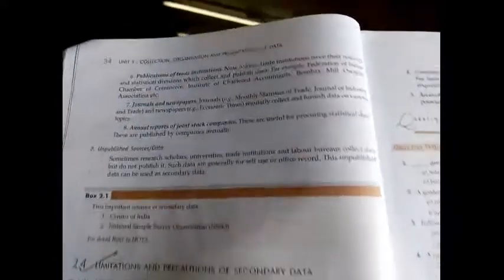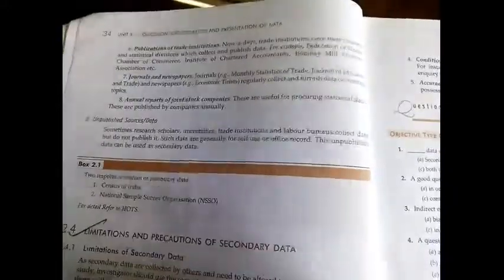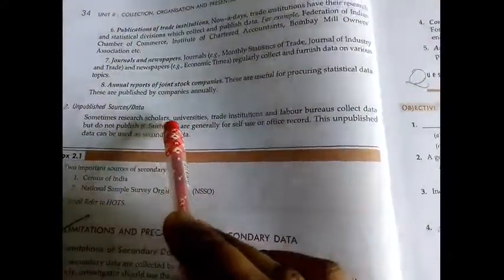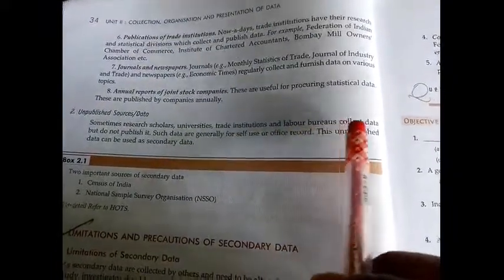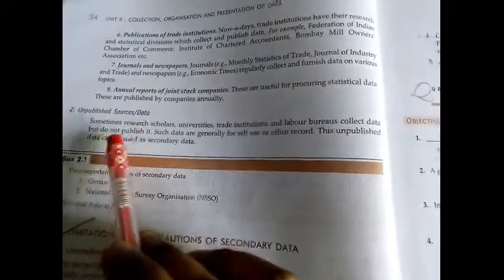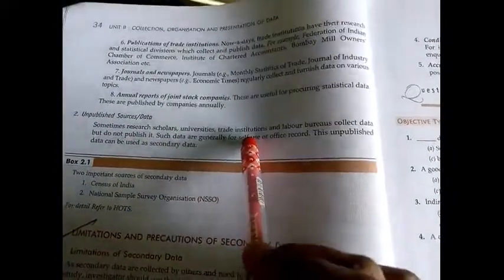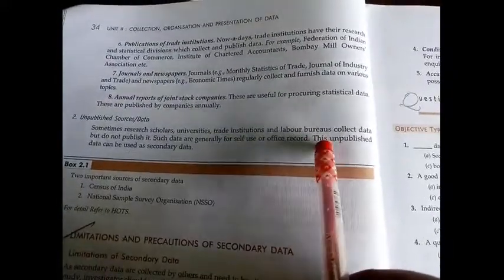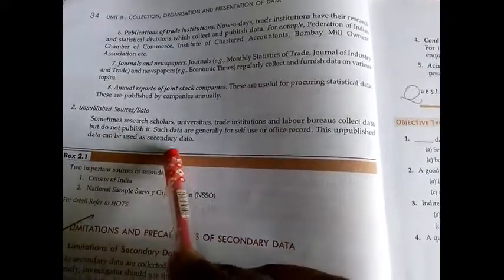Now there are some unpublished sources I have told you about. What are these unpublished sources or data? Sometimes research scholars, universities, trade institutions and labor bureaus collect data but do not publish it. Such data are generally for self-use or office record. This unpublished data can be used as secondary data.